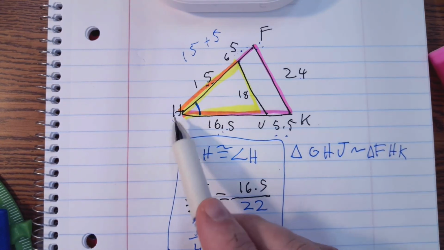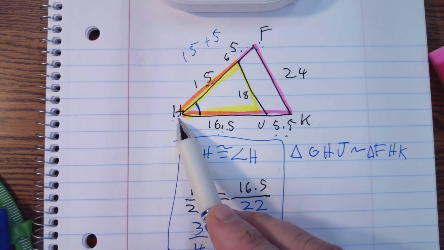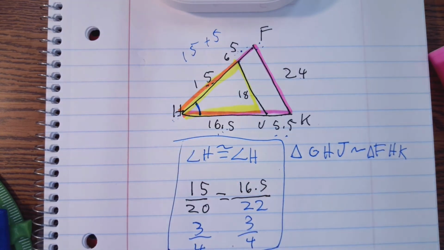Probably the book is going to start with H. Let me see what the book starts with tomorrow. No, they did what I did. So sometimes they don't, sometimes they do. In most books, they do the first one in alphabetical order just so you can grade your answer easier. Okay, questions on how to do those? Little bit tricky. All right.